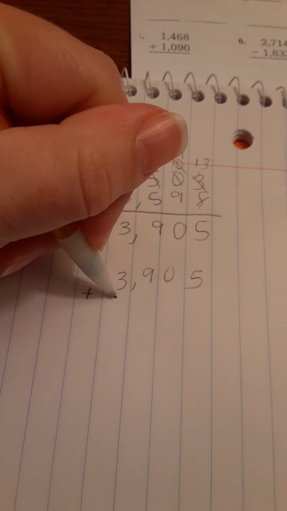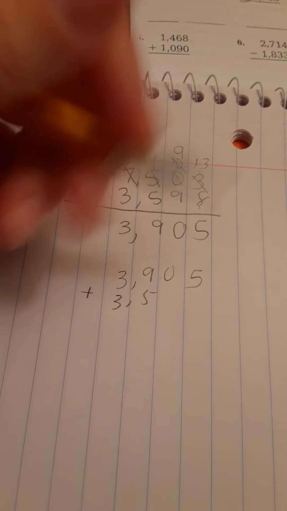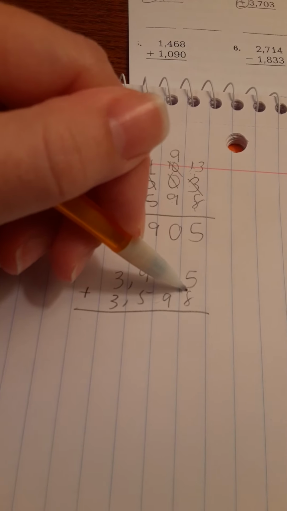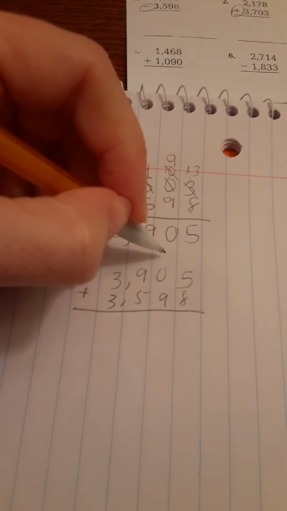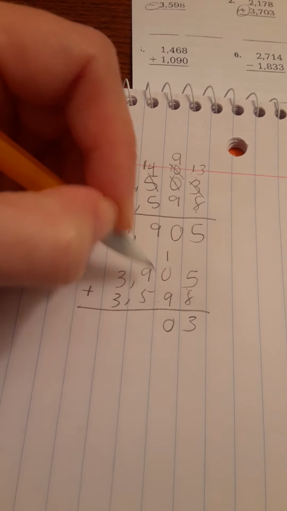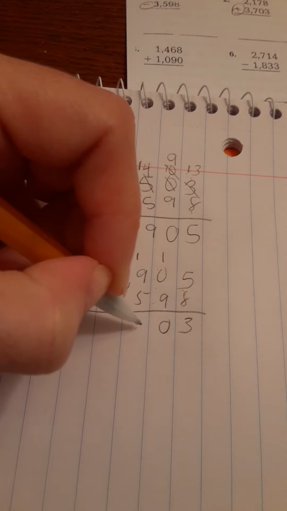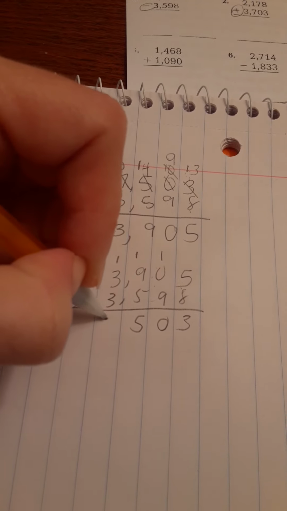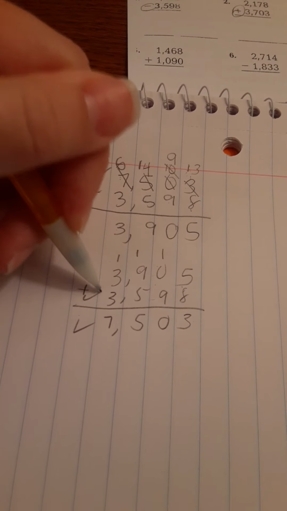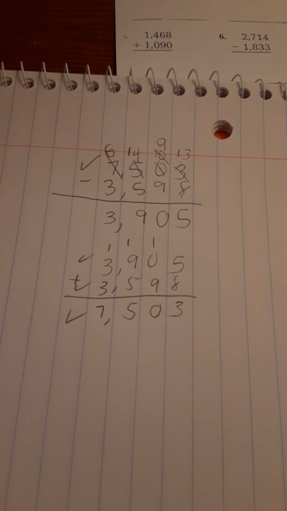So add 5,000. Okay. 5 and 8 is 13. 1 and 9 is 10. 14 and 1 is 15. Okay. All my numbers check. That's correct.